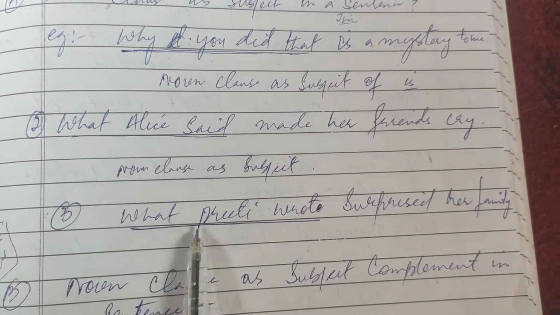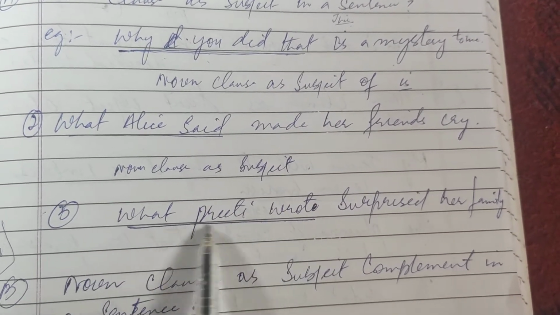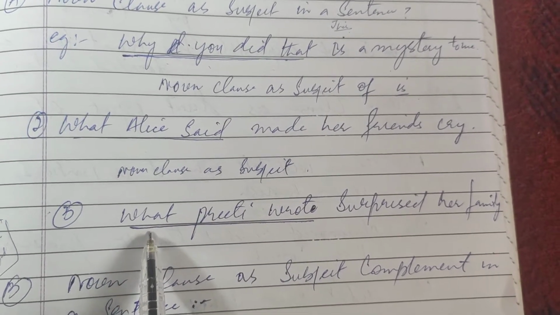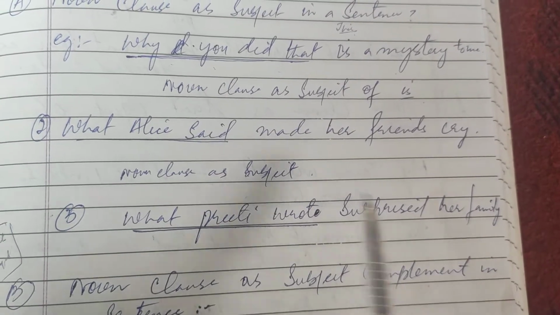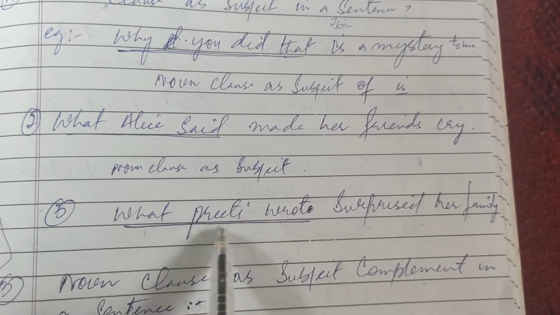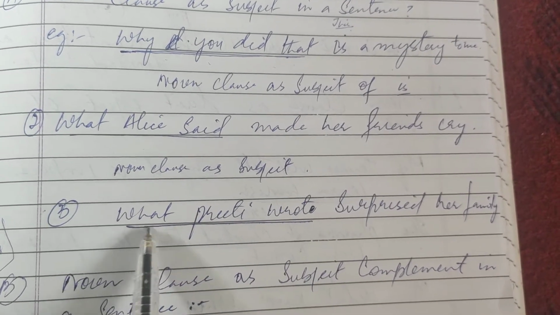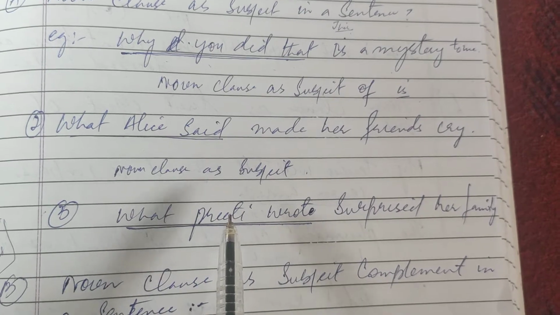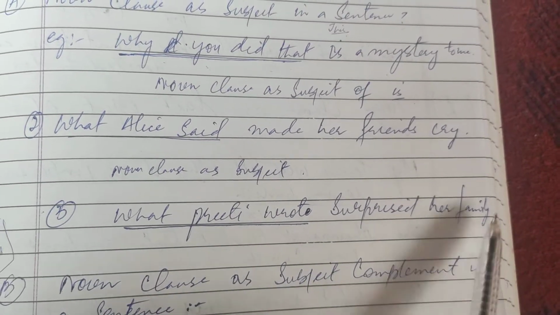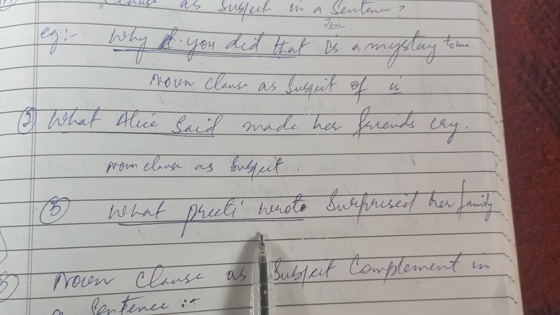Here again, what Preeti wrote is a clause, subject plus verb, but it is a noun clause. It is the subject, and also a noun clause with an interrogative word. So it is another example of the noun clause as a subject in the sentence.